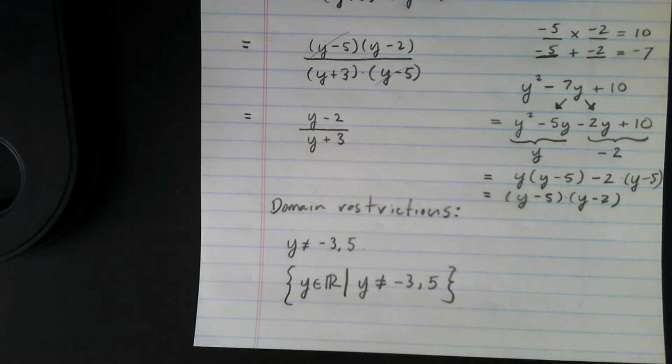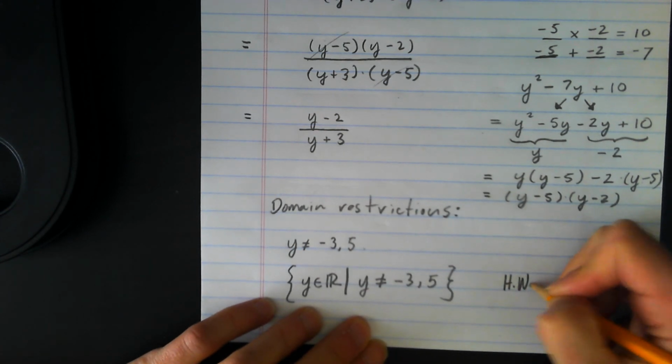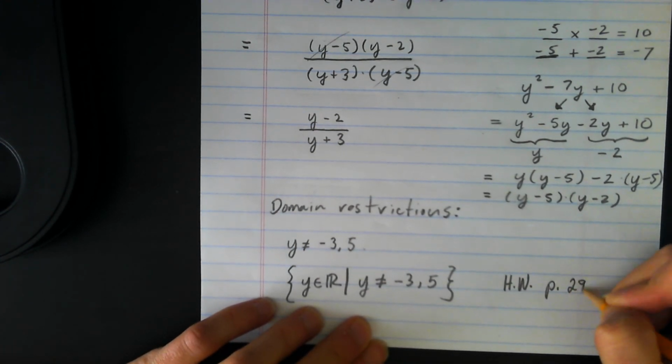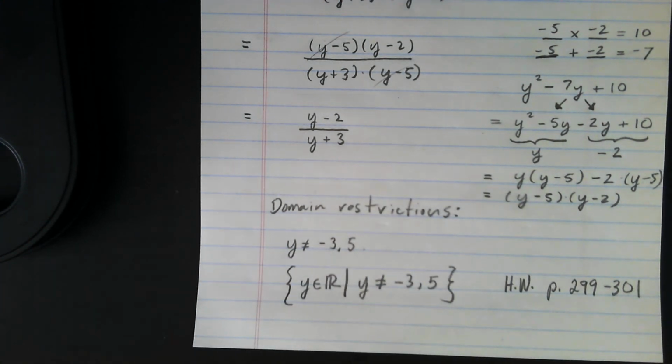For homework, you should do pages 299 to 301.